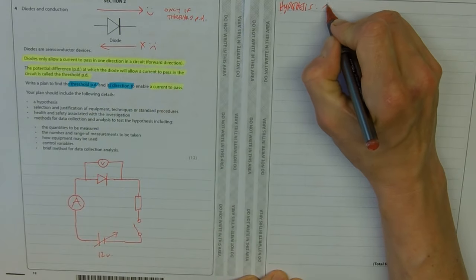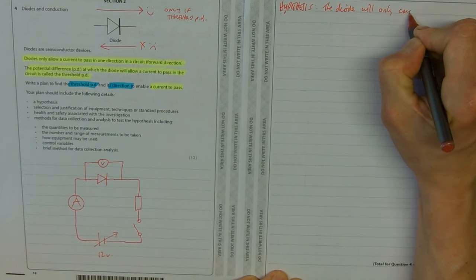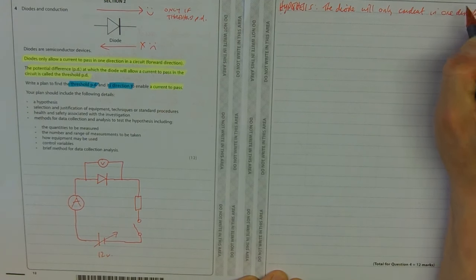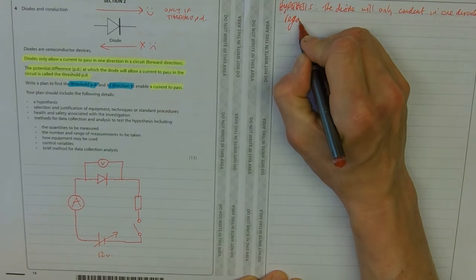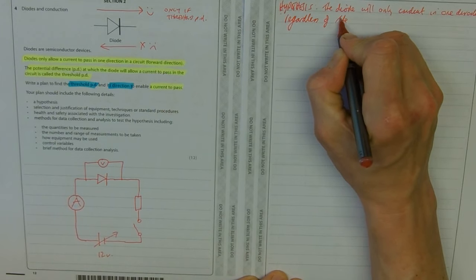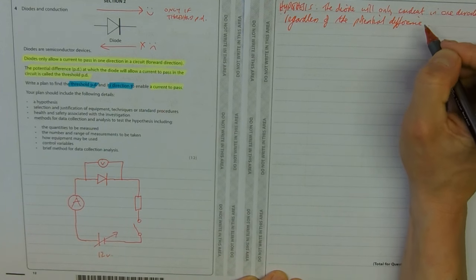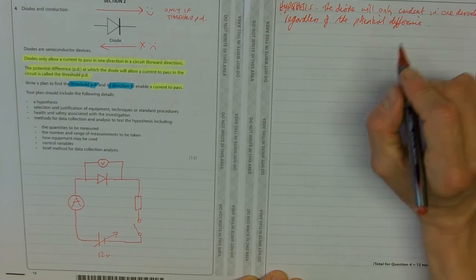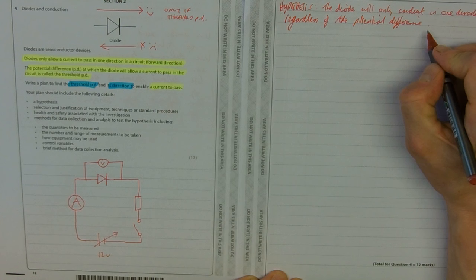So the diode will only conduct in one direction, regardless of the potential difference.